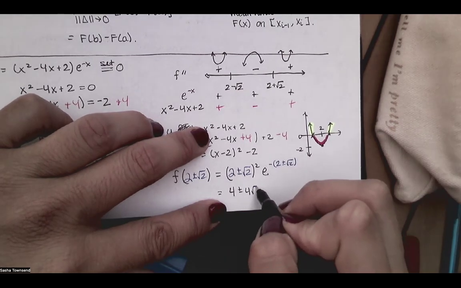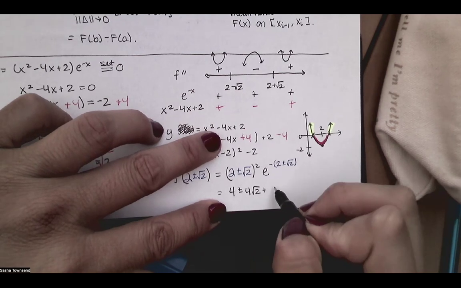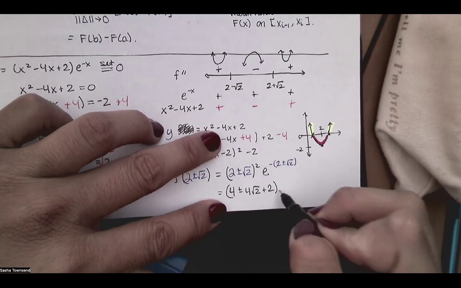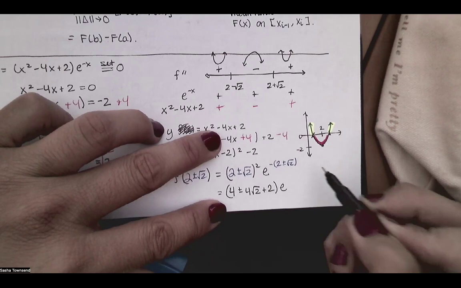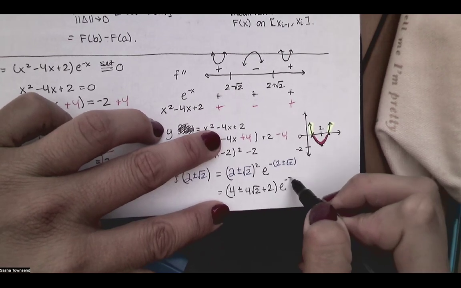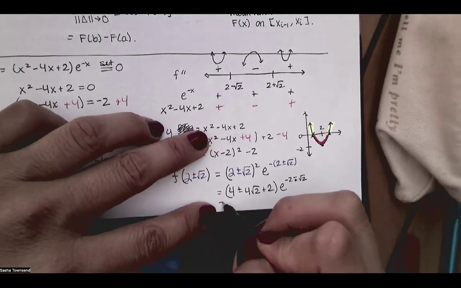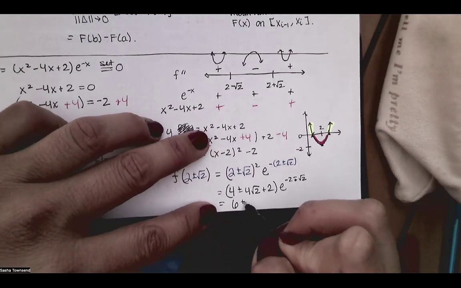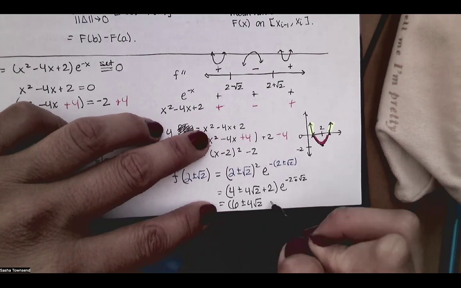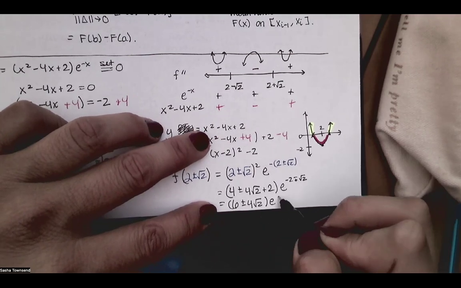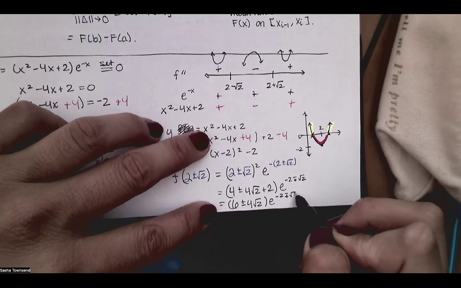So it's going to give us 4 square roots of 2 plus 2 times e to this power. So we get negative 2 minus plus square root of 2. And this can simplify to 6 plus or minus 4 square roots of 2 times e to the negative 2 minus plus square root of 2.